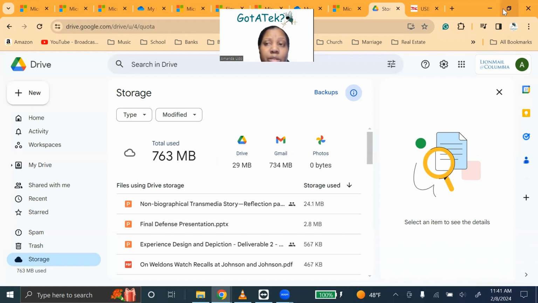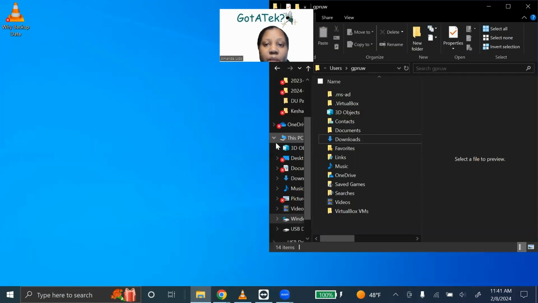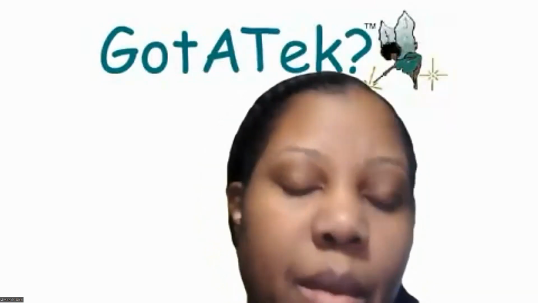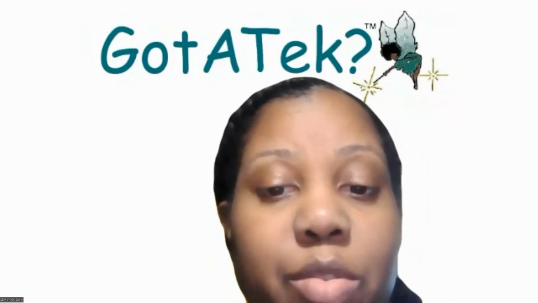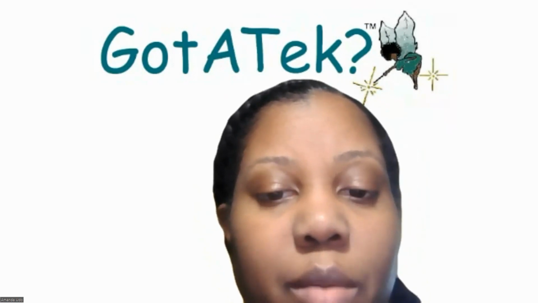There are also options if you are a Amazon Prime user. That subscription comes with unlimited photo uploads.